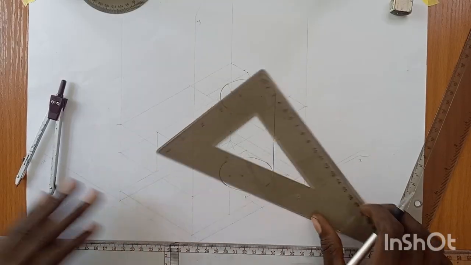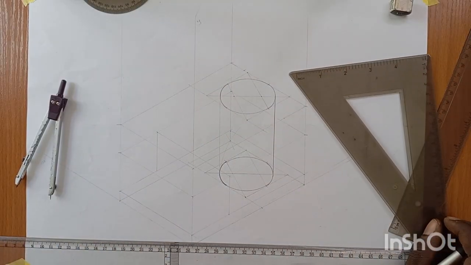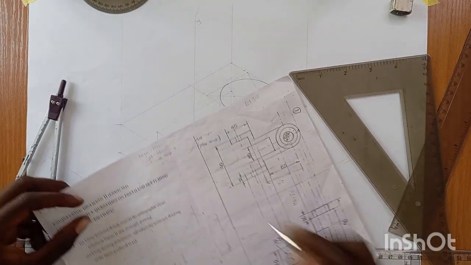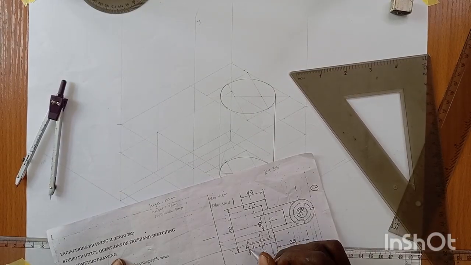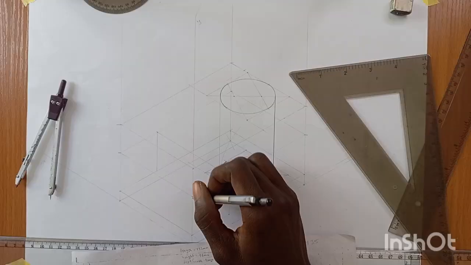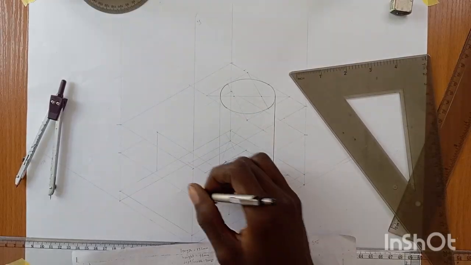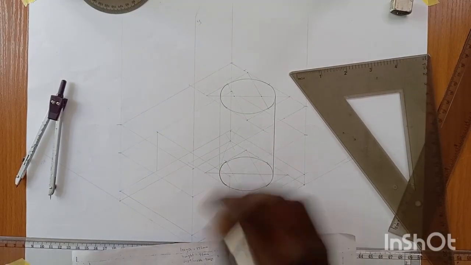Okay. Now, from the drawing also, we've done this part here, then this part here. So from the top view, we can see that this line here is 10. This line is 10. It goes inward here. 10, 10. I'm now going to take 10 here, and then push it to the other side.